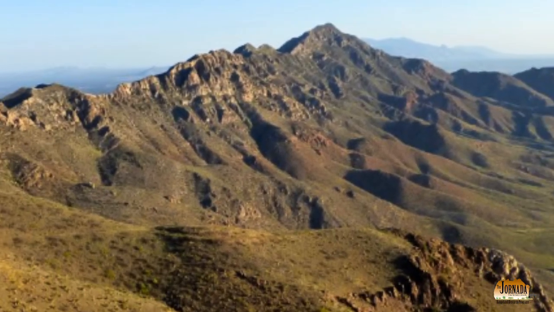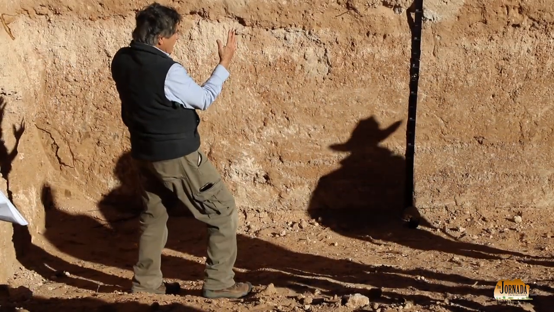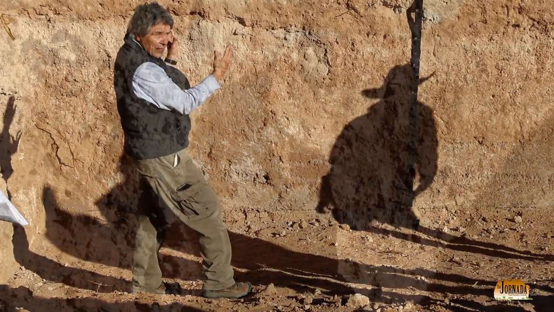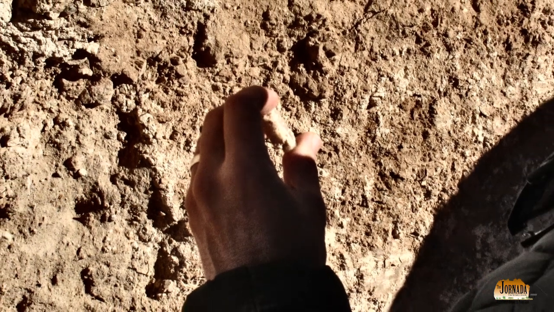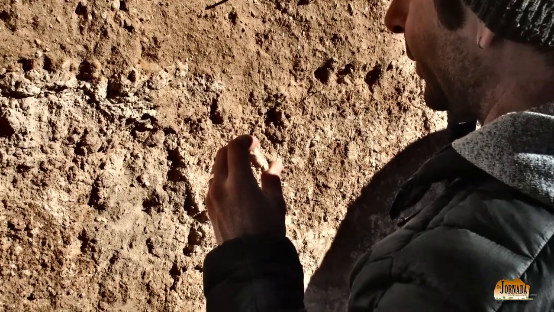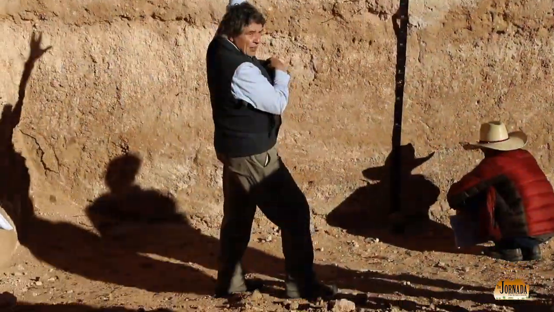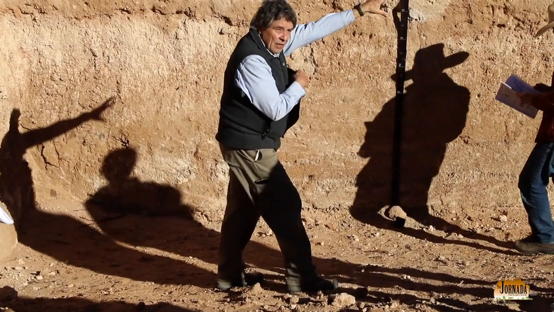Just taking Trans Mountain Highway across, if you look at limestone juxtaposed on granite, and you look at the soils on the limestone and the soils on the granite, there's pedogenic carbonate on the limestone, no pedogenic carbonate on the granite.